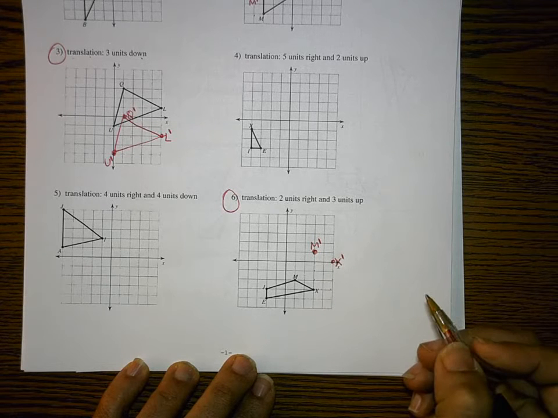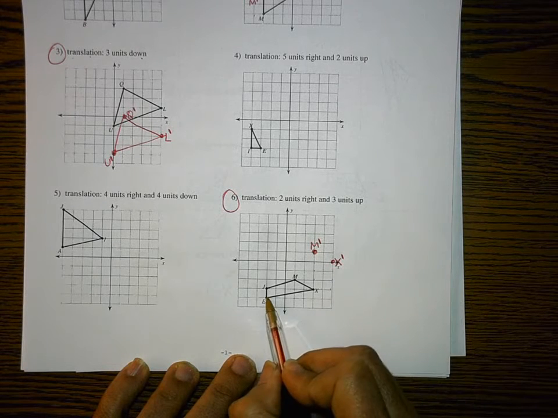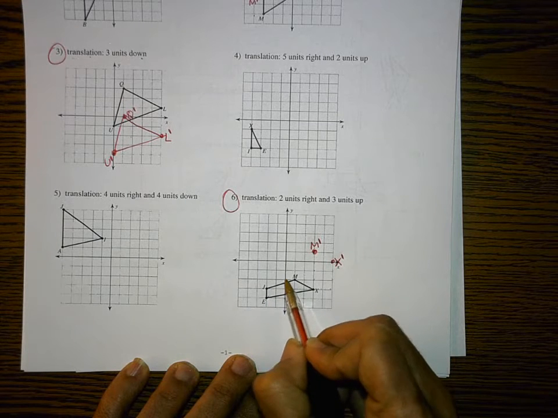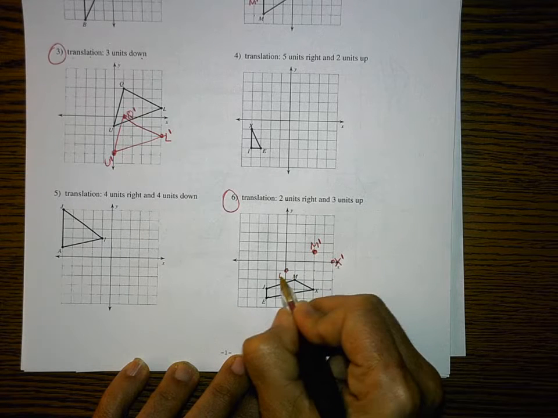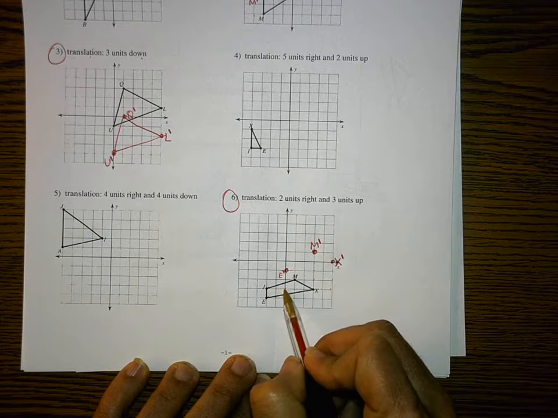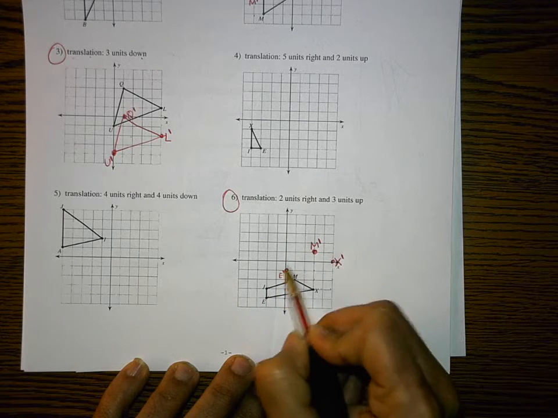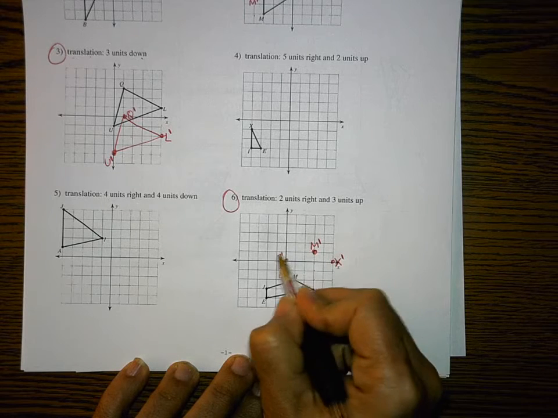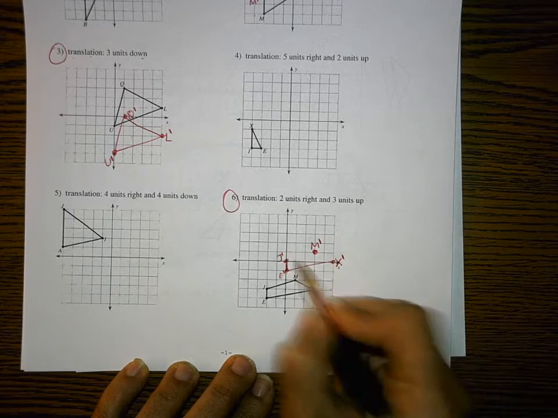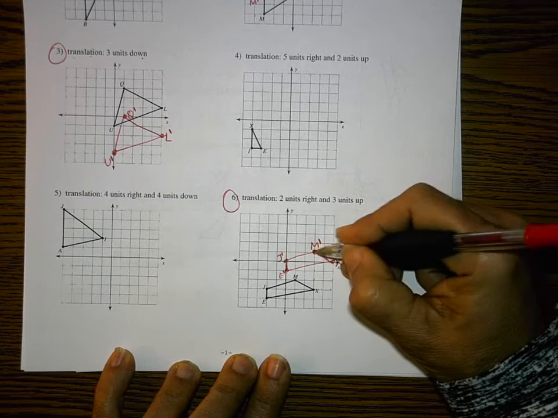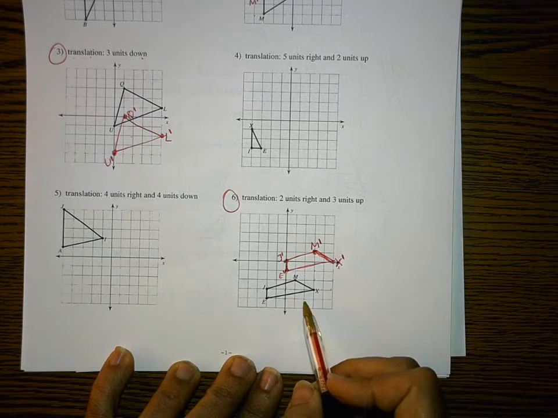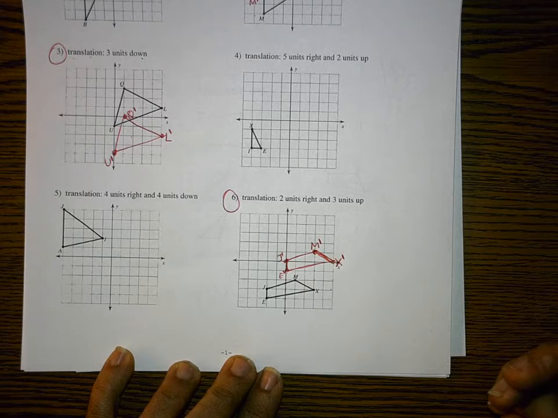We're going to label X prime. And point E, let's move it 2 units to the right, 1, 2, and 3 units up, 1, 2, 3. So point E ends up right here. We're going to label E prime. And J, 2 units to the right, 1, 2, and 3 units up, 1, 2, 3. And J prime is going to end up right here. And there you go. We connect the points just like the original ones. Okay? So there is the shape. Slide it 2 units to the right and 3 units up. And that's all translations are.